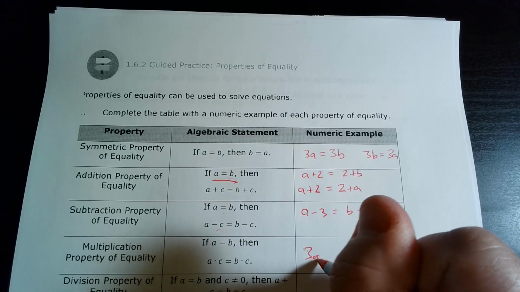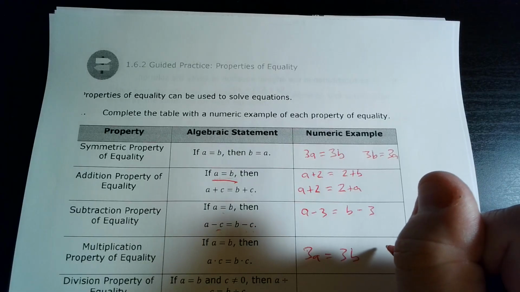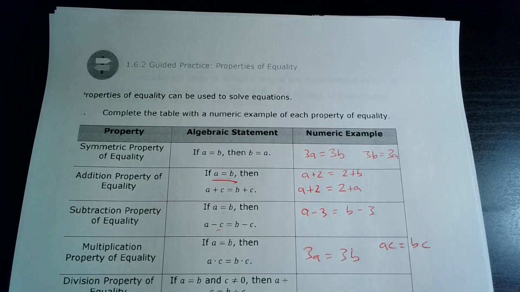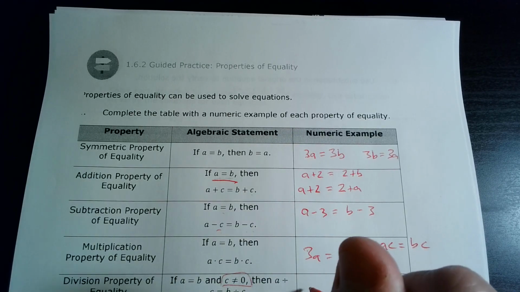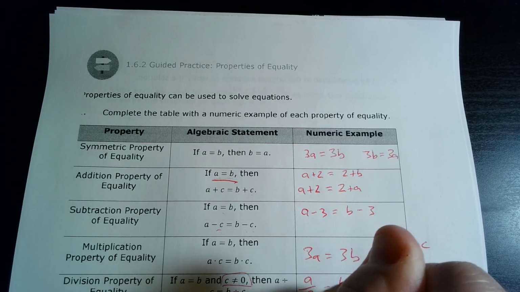So 3A equals 3B if A equals B, or AC would be equal to BC. And then division works the same way, but C can't equal 0. This would be like A over 3 is equal to B over 3.